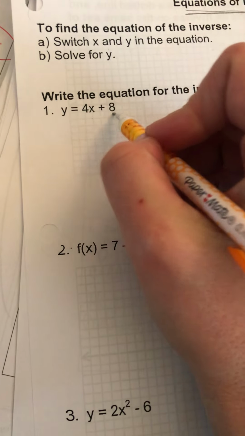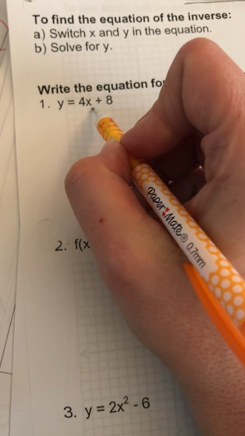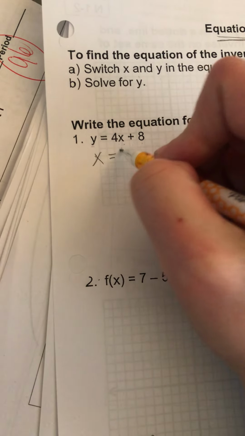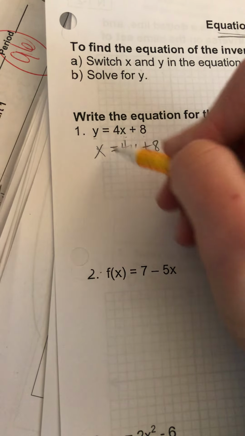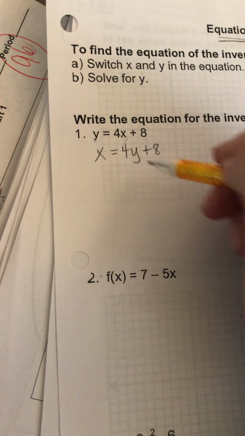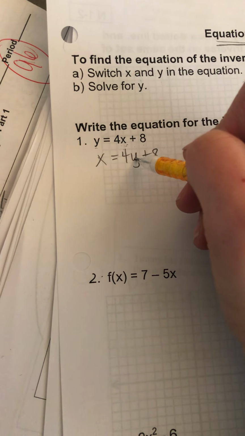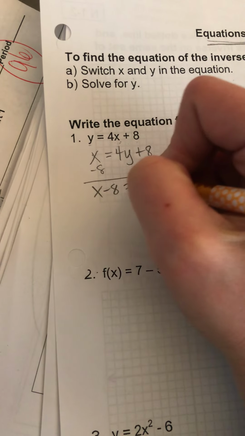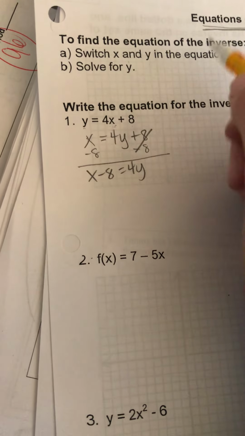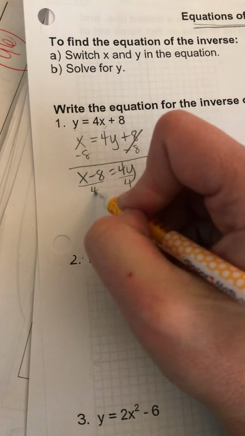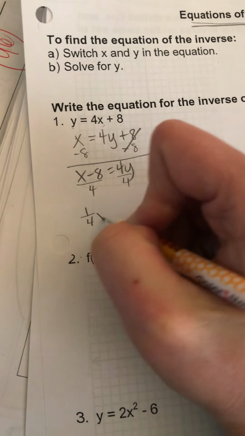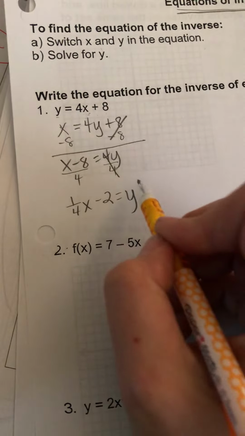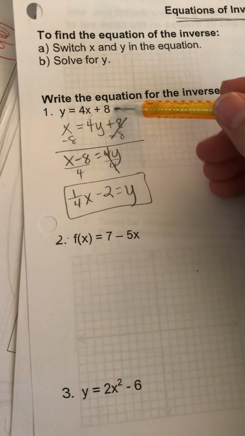We have y equals 4x plus 8. So we're going to switch the x and the y. Sorry, this is kind of blurry. You're going to have x is equal to 4y plus 8. Now I just switched these two. Now I'm going to solve for y, okay? So you're going to subtract your 8, and you're going to have x minus 8 equals 4y. And now you need to divide by 4 on both sides. So then you're going to get 1/4 x minus 2 equals y. So this is the inverse equation of this.